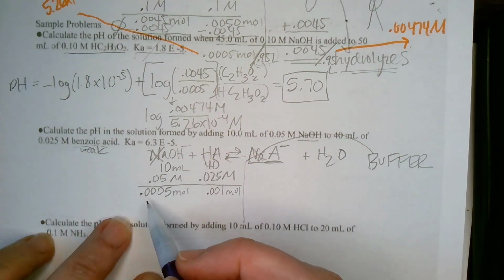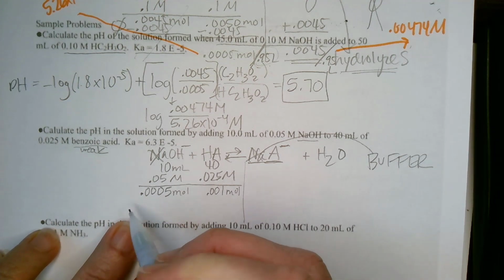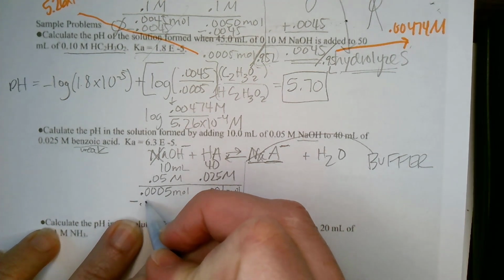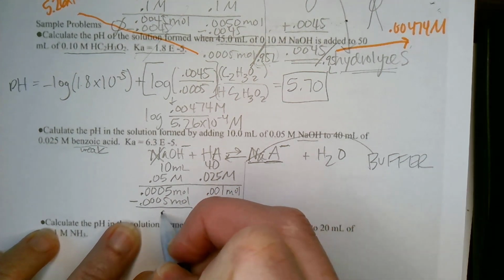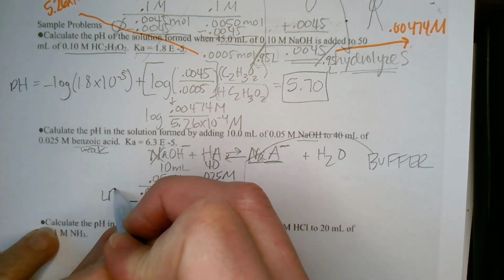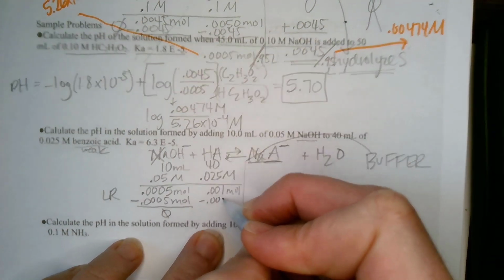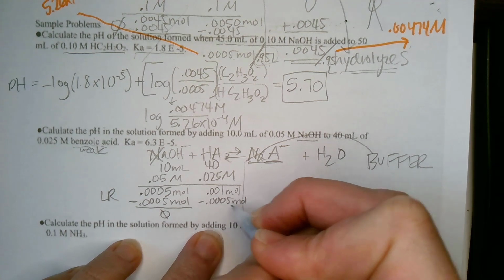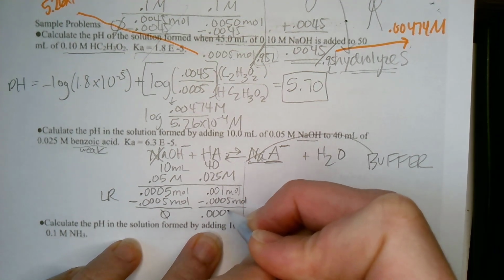So we're obviously going to consume our NaOH first because it's the smallest amount. So I'm going to consume 0.0005 moles, and we're left with none. So this is my limiting reactant. If I subtract 0.0005 moles, I'm left with 0.0005 moles.